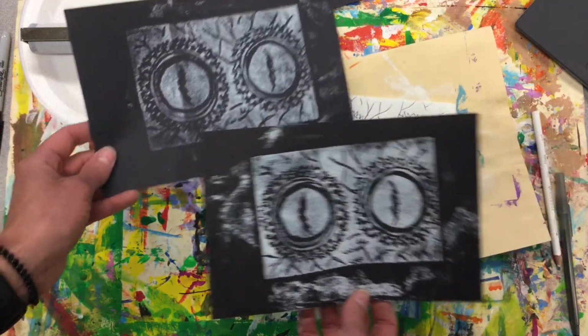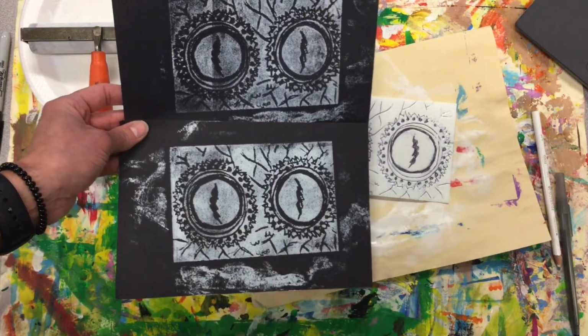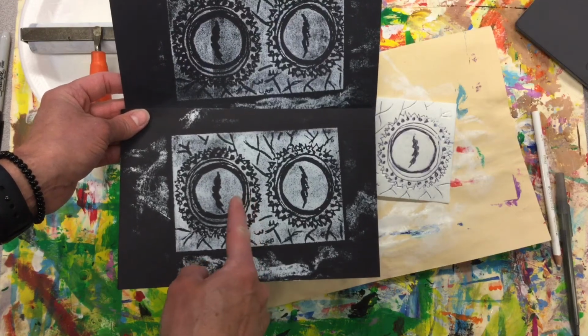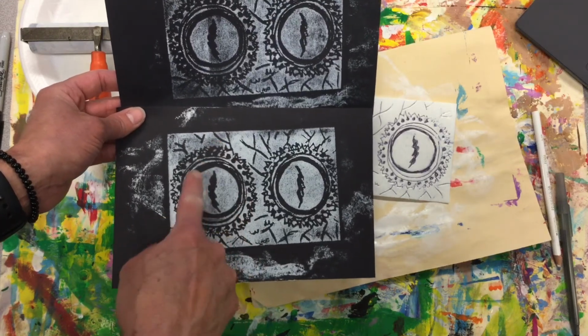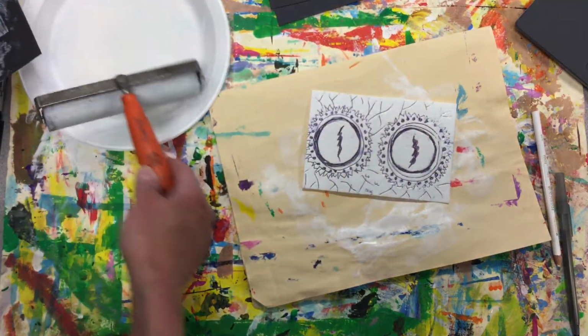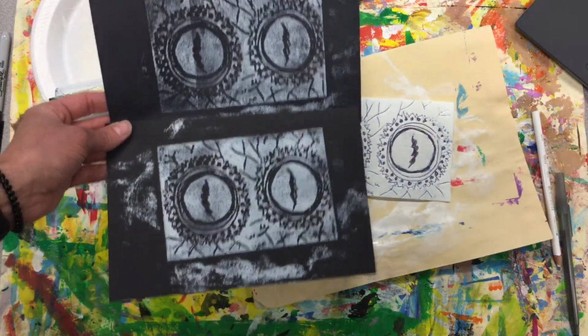So we learned about printmaking. We have emphasis. Our eyes are nice and big and the viewer can notice them. We have contrast between where we have our thin lines and our thicker lines. And we learned all about printmaking with our brayer and our printmaking ink and the process.